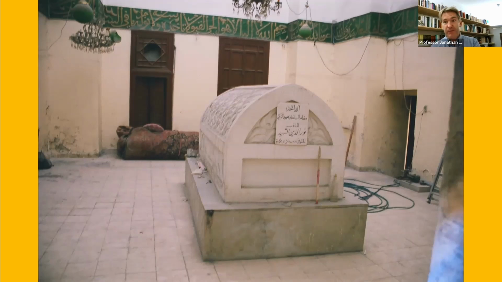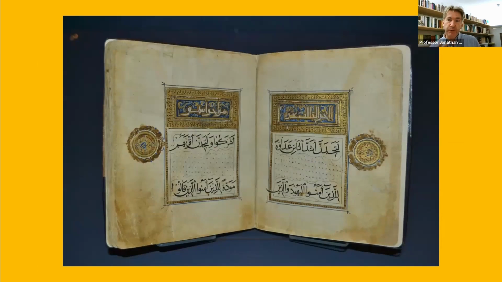He's in a madrasa. He's in a teaching college that he founded. And that gives you a clue as to his character, because he was a devout man and a great warrior. And his energy, his physical energy and his intellectual energy in pushing forward the counter-crusade means that he's really the first person to take the fight to the Crusaders with some success. This is actually one of his own Qurans, which survives to this day.